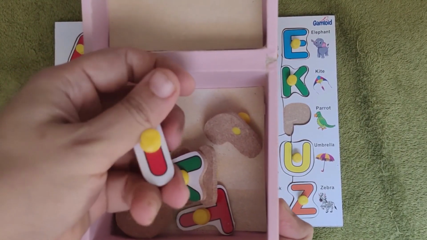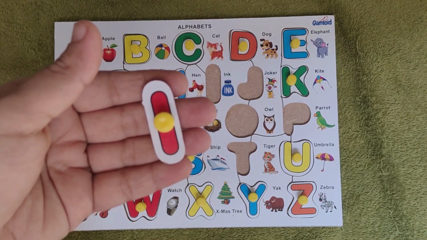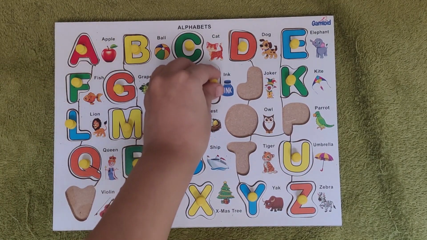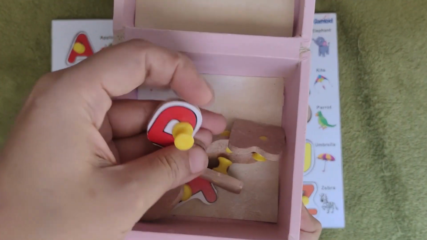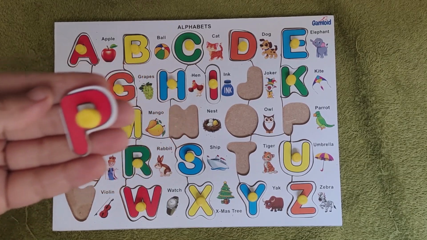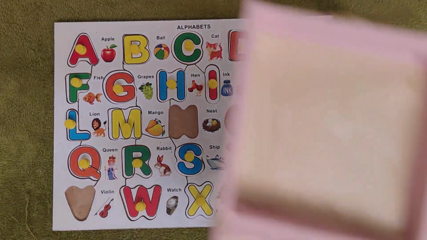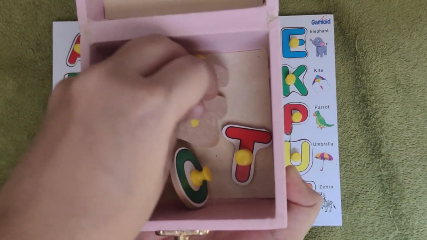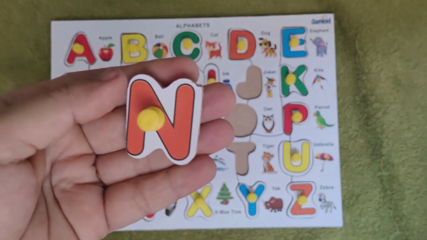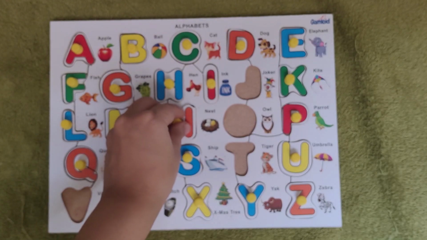After letter D, which letter is coming out? Letter I. After letter I, let's see which letter is coming. This is letter P. Let's put it in the puzzle. After letter P, which letter is coming? Letter N. Let's put it in the puzzle.